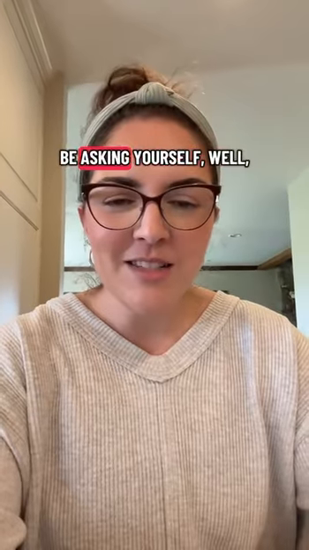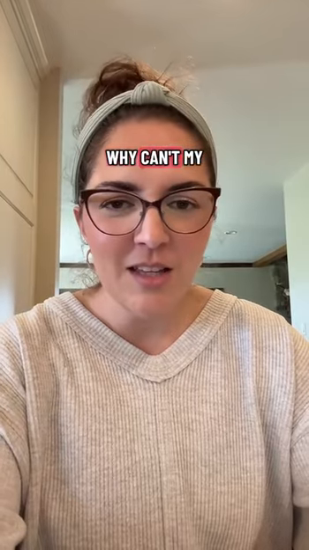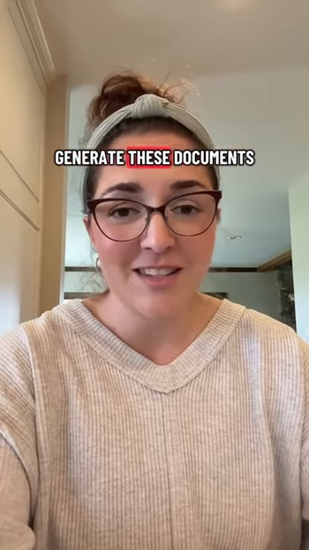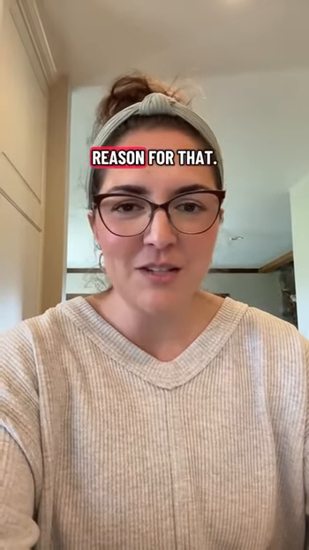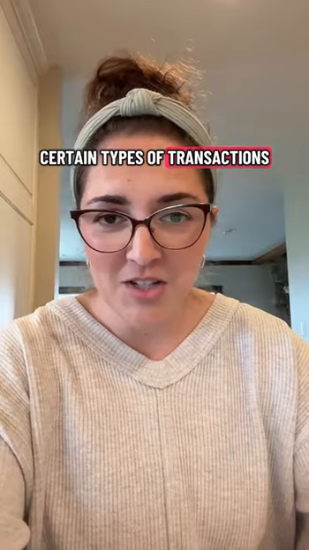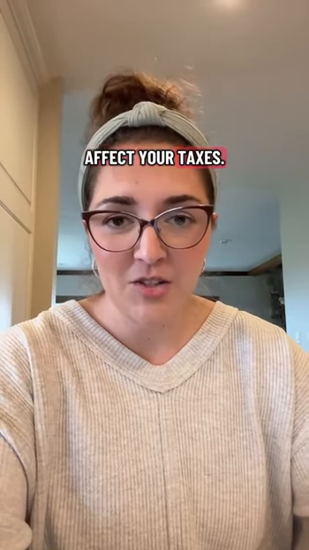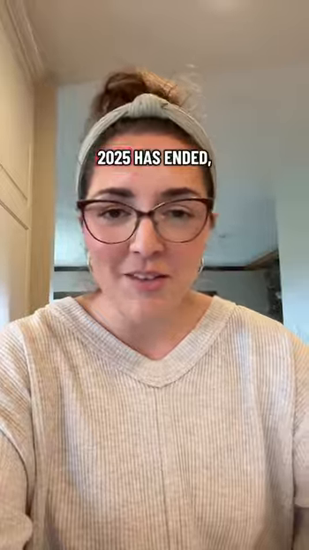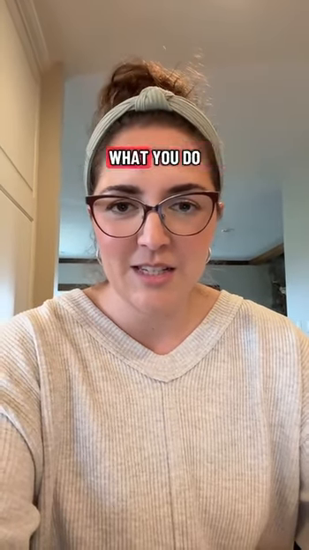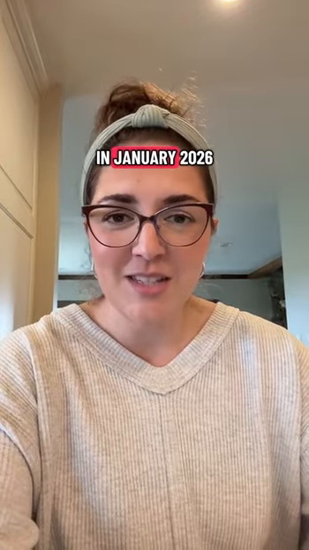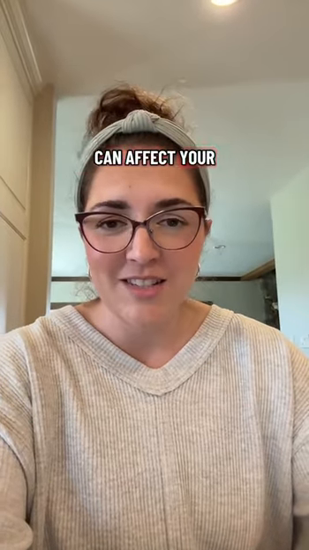Now, you might be asking yourself, well, why can't my brokerage account just generate these documents on January 1st? Well, there's a reason for that, because there are certain types of transactions that you might make within your brokerage account that can retroactively affect your taxes. Let's say that 2025 has ended and it is January 15th of 2026. What you do in January 2026 can affect your taxes in the previous year.